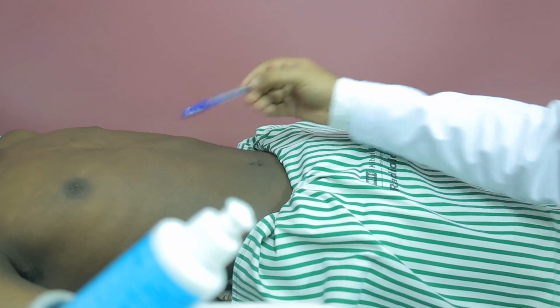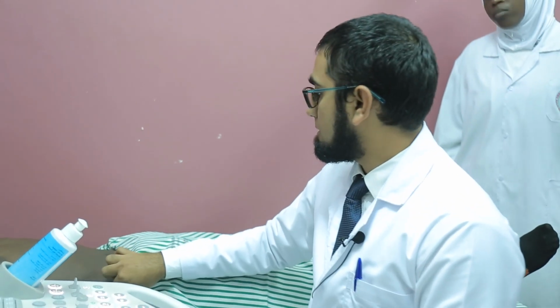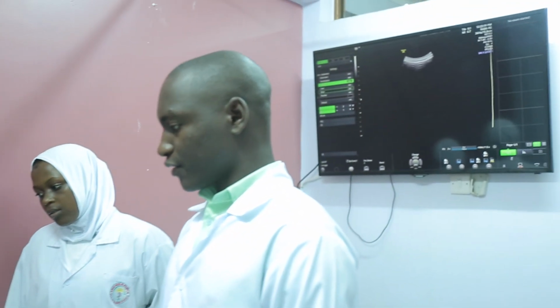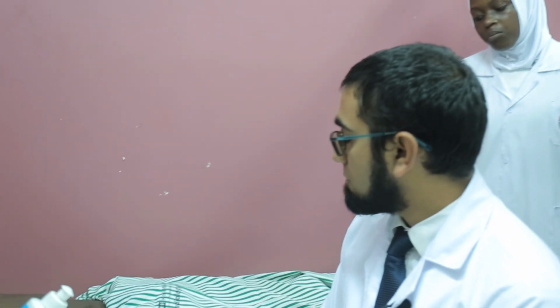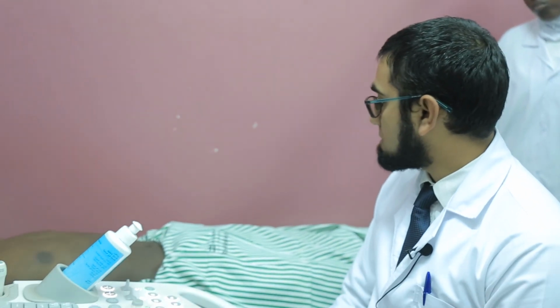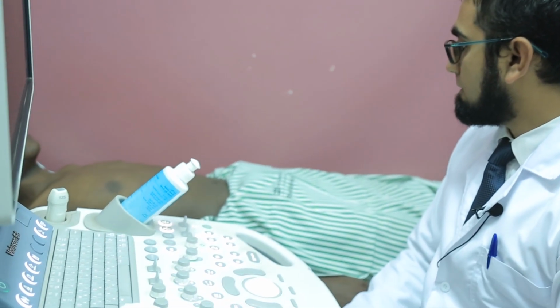Whenever you have a patient for scan, you have to explain to them the procedure that you're going to do. Make sure you obtain verbal consent. And make sure you cover them appropriately with draping, so that you do not wet the patient's clothes with gel.